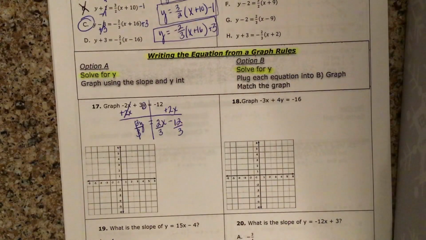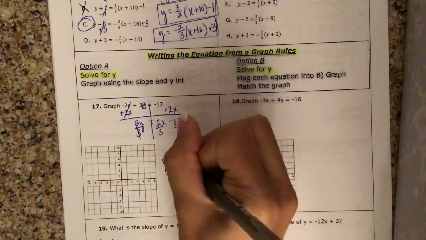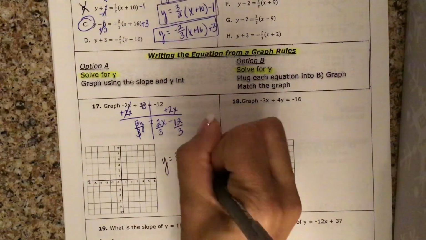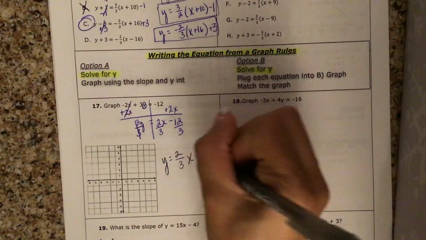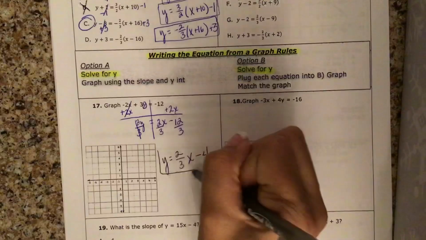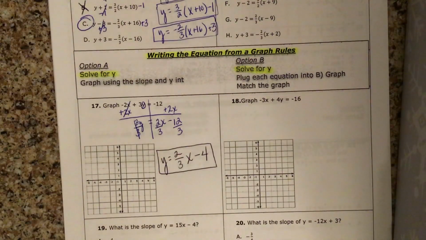So that leaves me with y equals 2 over 3, which does not reduce, that just stays 2 over 3 with an x. 12 divided by 3 is the number 4. It was a minus, so it's minus 4. So now that we solved for y, I'm going to show you how to do it by hand, and then I'll show you how to do it in the calculator.